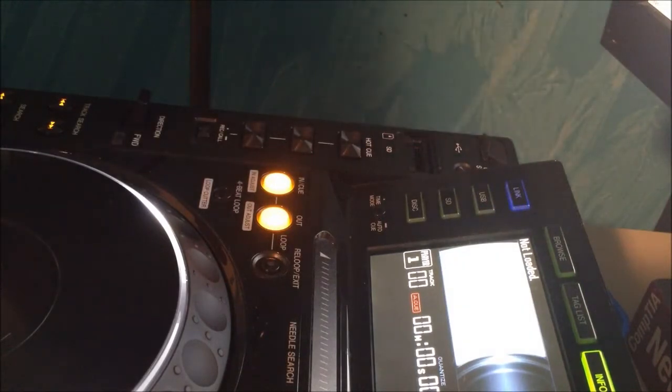So now I'm going to go over some of the RekordBox features. Some of the advantages of using it is that it makes it easy to find whatever you're looking for instead of going through a bunch of CDs. You can set your cues and hotkeys ahead of time, and all your loops will sync up perfectly.